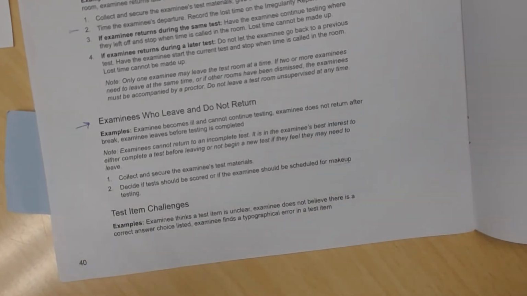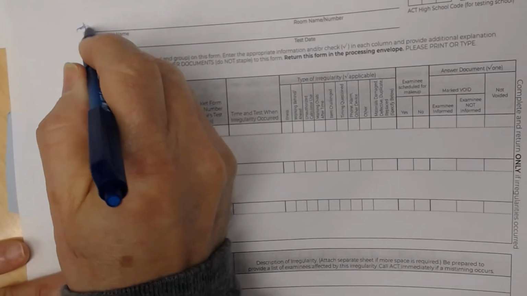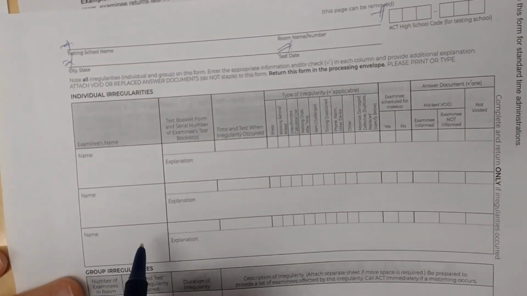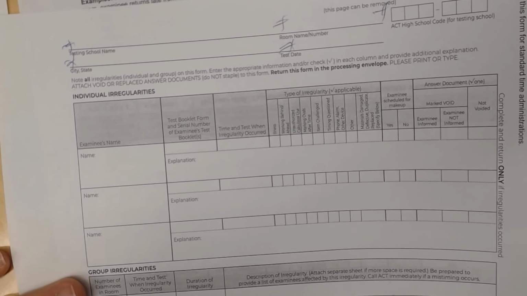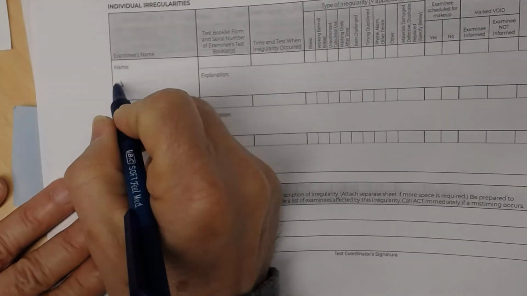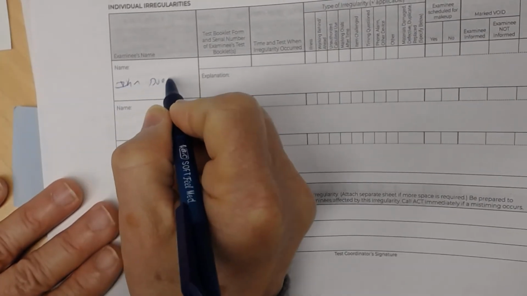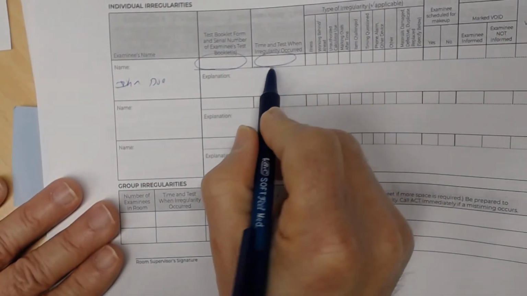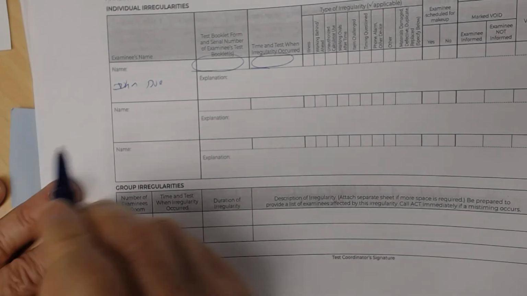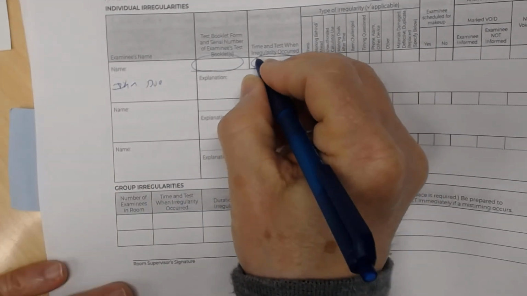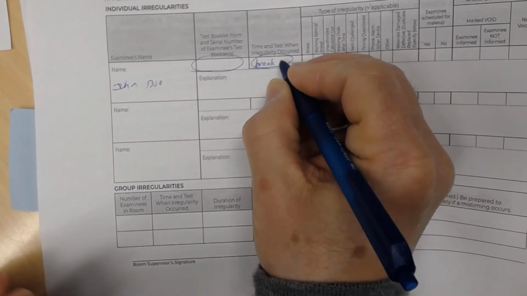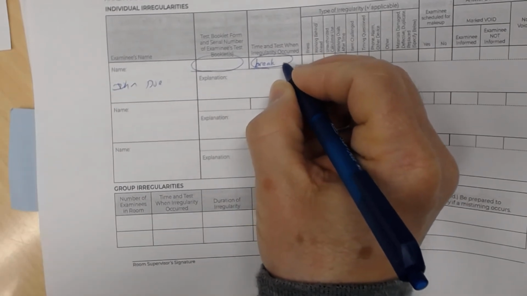You would do an irregularity report for that student. So same thing. You would fill all this part out. All of this. Everything has to be completed. Room number. You have to put your room number. You would put the student's name. Again, this part has to be completed. You've got to indicate the time and test when it occurred. So in that case, I would say break. And then whatever time the break was, just indicate the time.